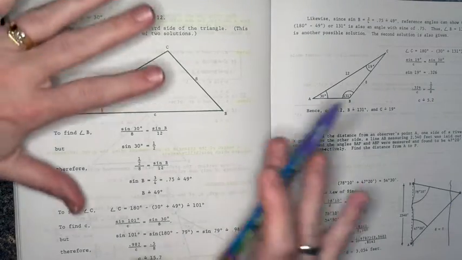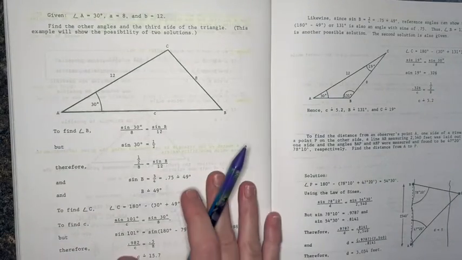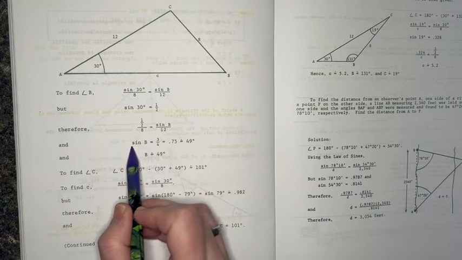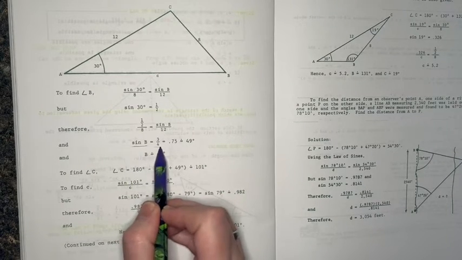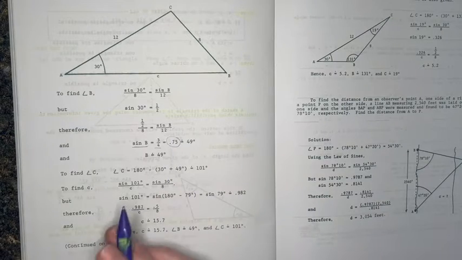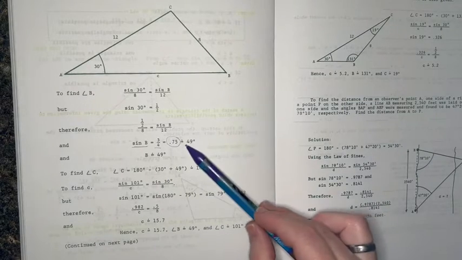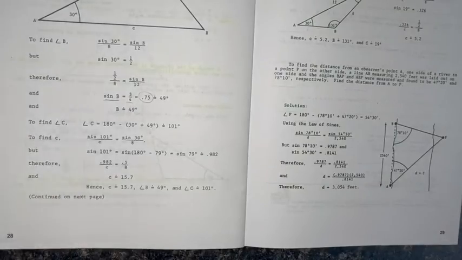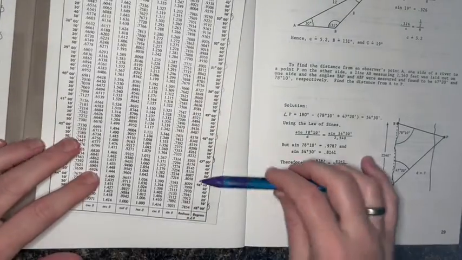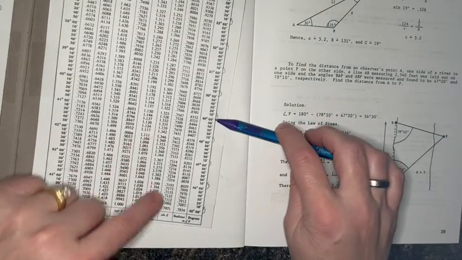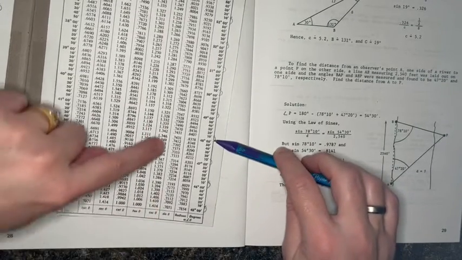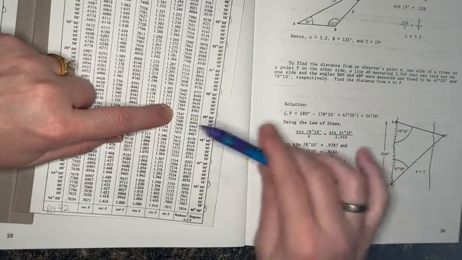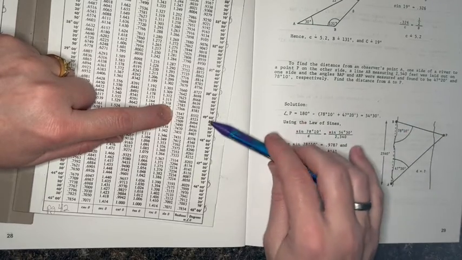But I'm not going to go through the whole thing. What I want you to look at is right here, when they determine that the sine of B is 3/4, therefore it's 0.75. And so they've determined that B is 49 degrees. And if we look at our book, we'll see that 49 degrees, since we're on the right-hand side, we have to come up from the bottom, is about 0.75, right? Approximately.